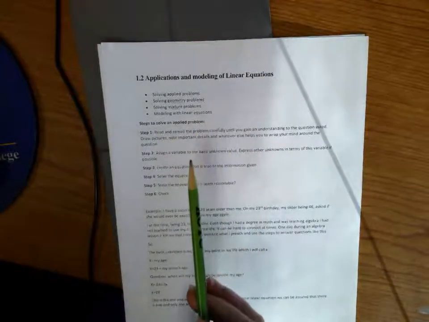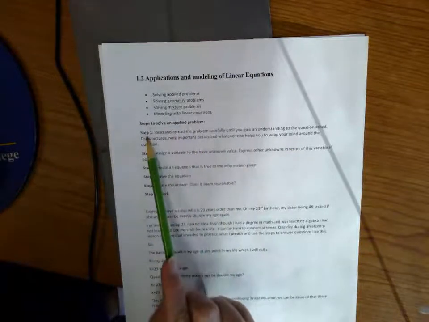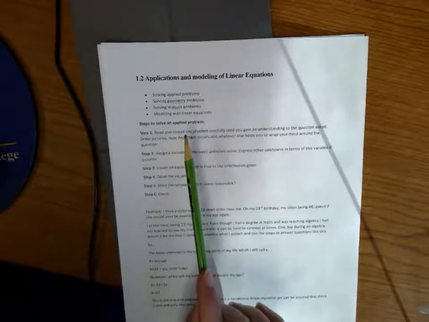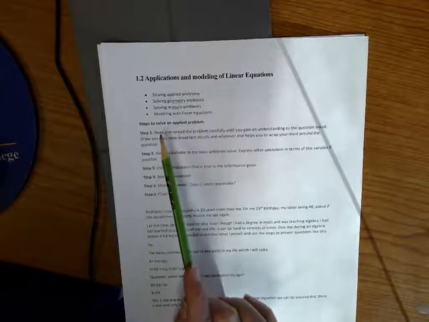So steps to solve any applied problem. This is in general the steps that one should think through. Step one, which seems kind of like, well, obviously you should read the problem, but it really is the most often missed step or skip step, because a lot of times you look at a reading problem and you're like, oh shoot, I just should automatically know how to do that. But you need to read it, reread it, until you carefully and completely understand it.